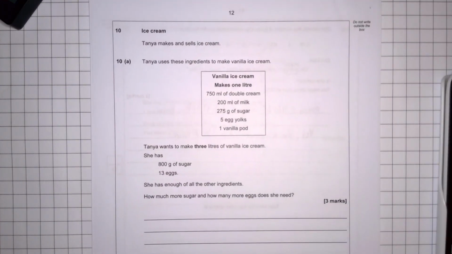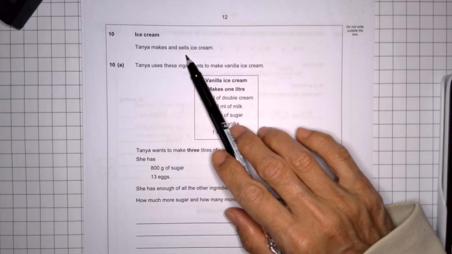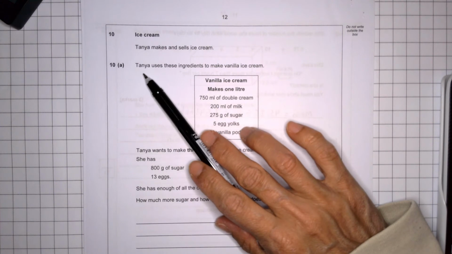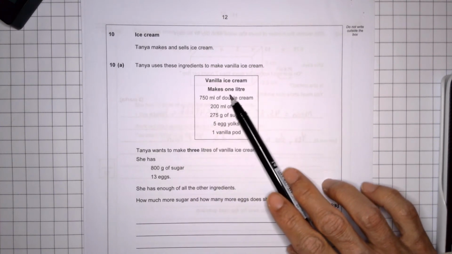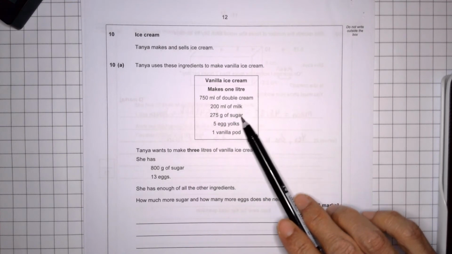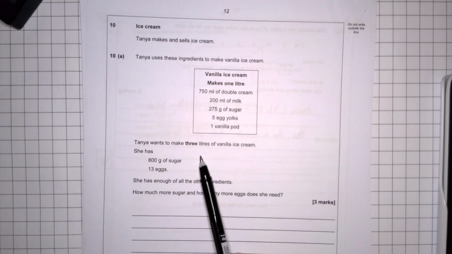Oh, a new question, question 10, talking about ice cream. Tanya makes and sells ice cream. In part A, it says, these are her ingredients to make vanilla ice cream. These ingredients will make 1 litre. She has double cream, milk, sugar, yolks, and a vanilla pod. Tanya wants to make 3 litres of vanilla ice cream.